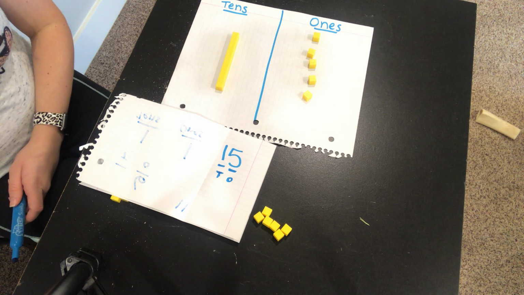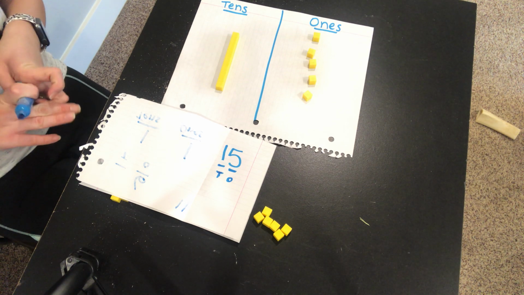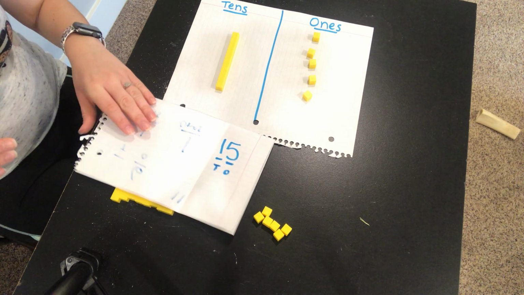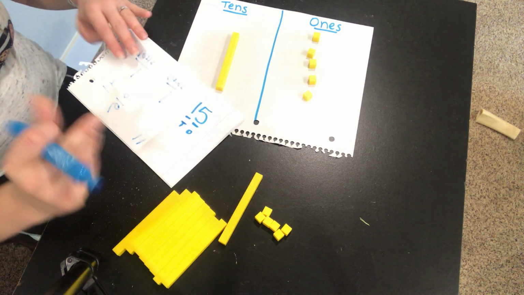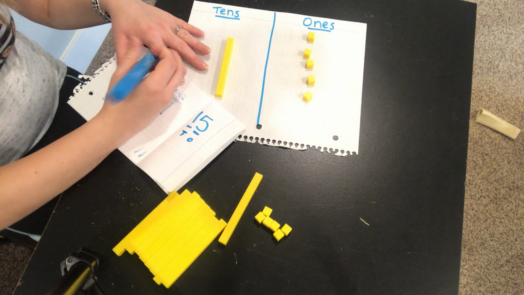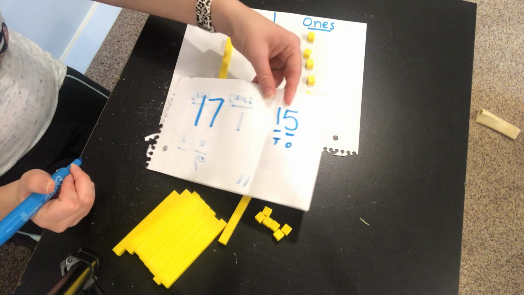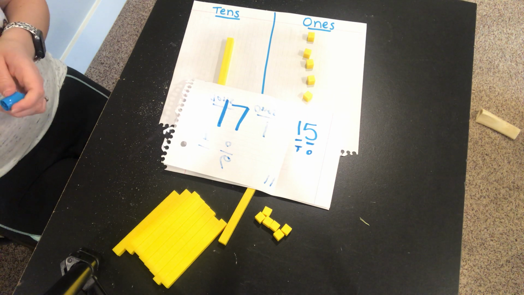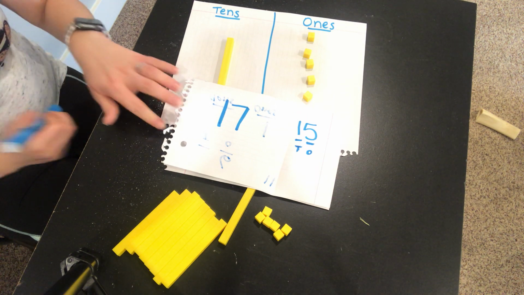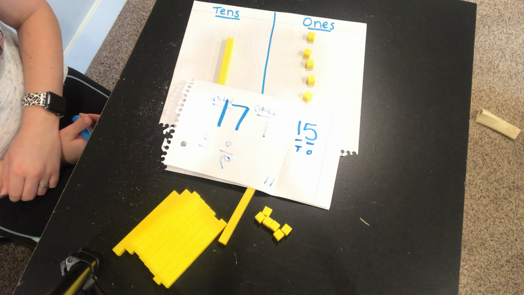Okay, let me give you a number to build now, and I'm going to give you a minute to build it before we check it. Try building 17. Can you model 17 with your base 10 blocks?